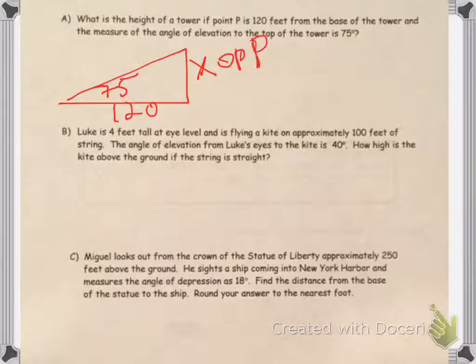and adjacent. So from here, I'm going to use tangent of 75 equals x over 120.